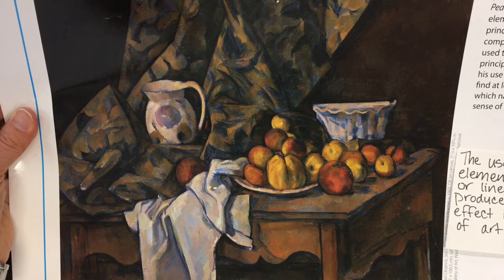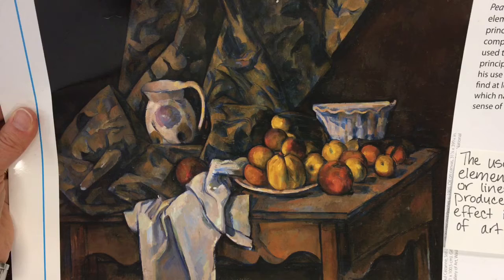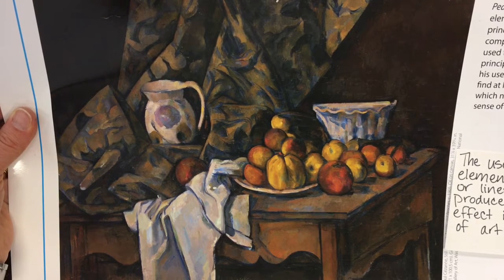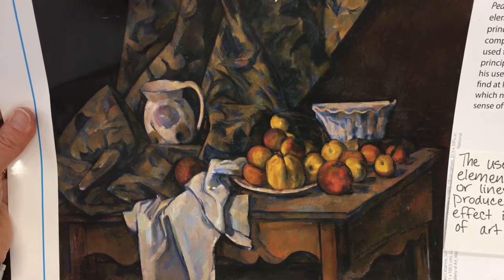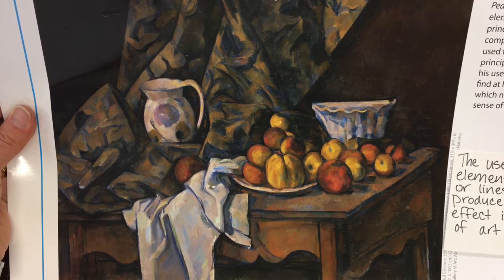So if we look at this painting that I have up here for you, this is a still life by the artist Paul Cézanne. We spent a lot of time last year talking about Paul Cézanne and his work, but because he uses so many different kinds of contrast in this painting, some things really stand out. So the apples, for example, that are all piled up on the table, and the pitcher, and the cloths, some of them really pop out for us visually, so that we have a nice focal point. Our eye knows exactly where to look.